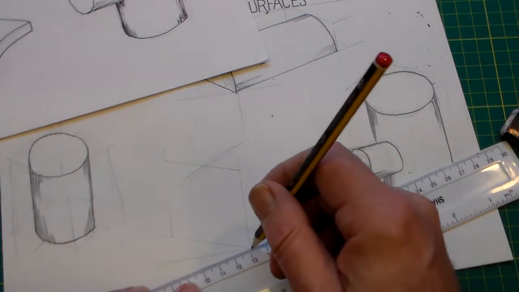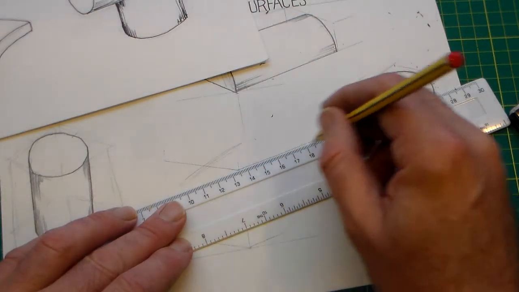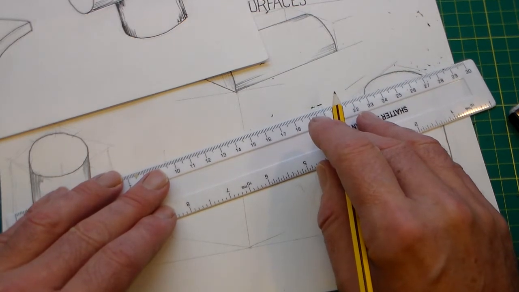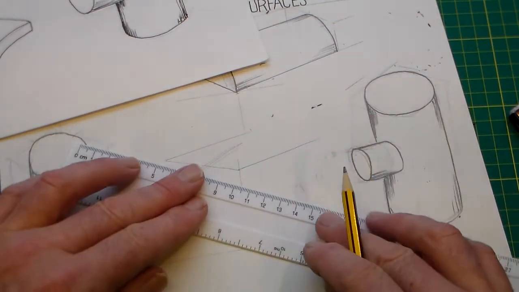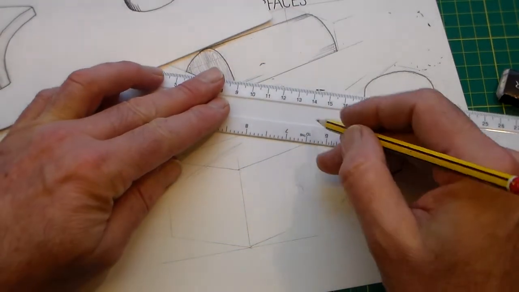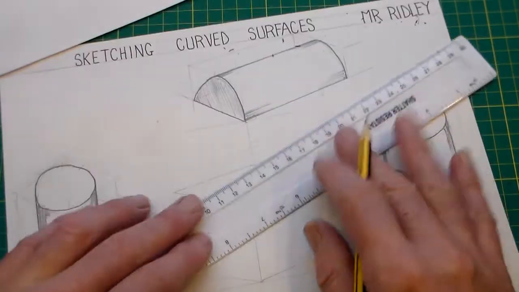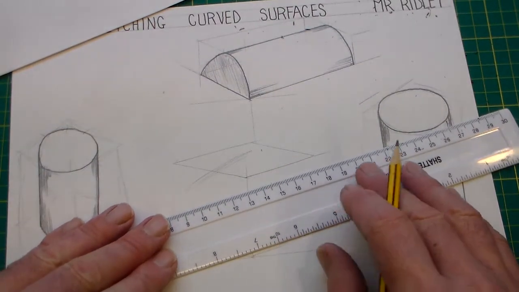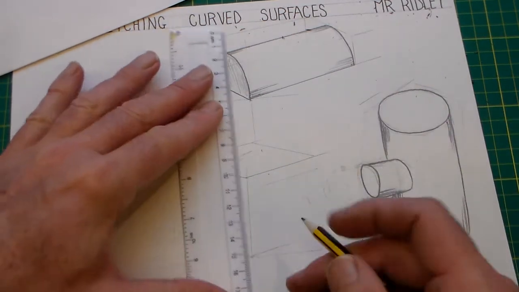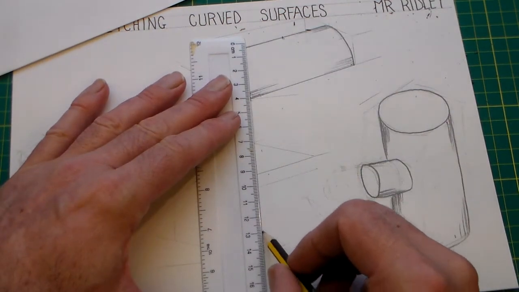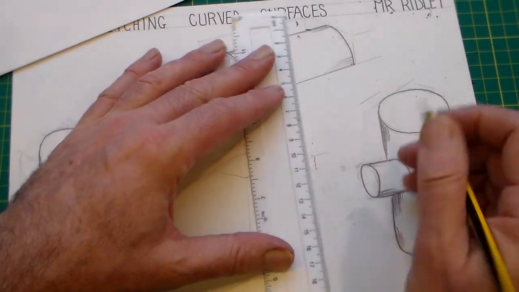Then we've got this line here and this line here. So we're actually creating part of a cube. We could draw the whole cube, but I'm drawing these 2 lines here and here.